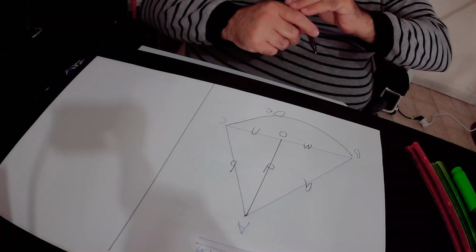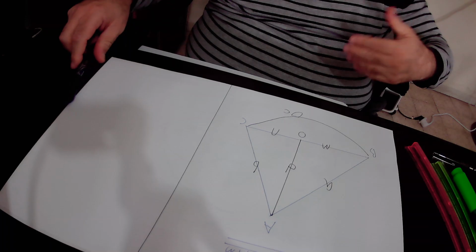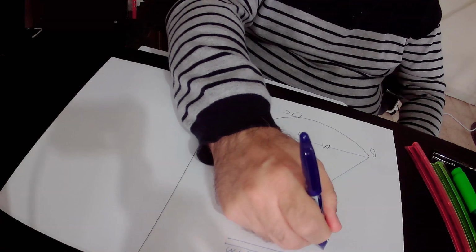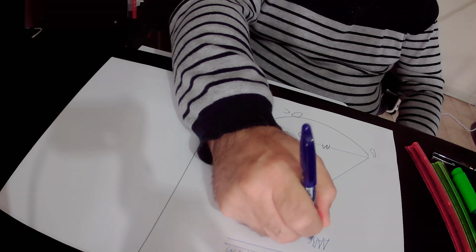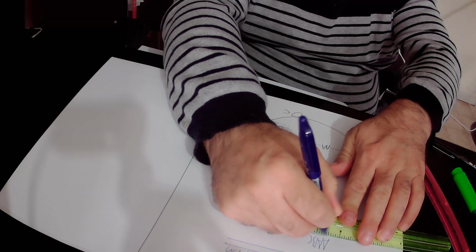Then, according to Stewart's theorem, in this triangle ABC, that could be any triangle, the following equation is true.